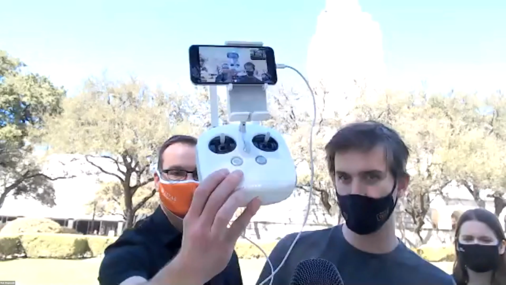What Rob was just doing, he was flying it with something that looks like a big Xbox controller. That's the remote. I've seen multiple of those. You could hook it up to an iPad or a phone. Yep. This one's hooked up just to a phone right now, but you can hook it up to an iPad and whatever the drone sees, you'll be able to see on that iPad. That's right.